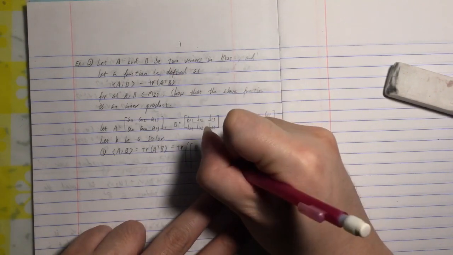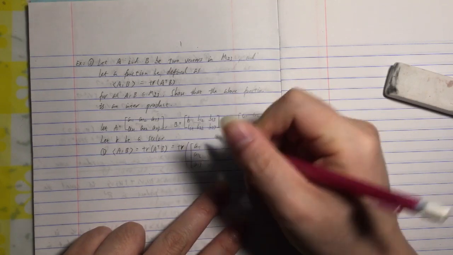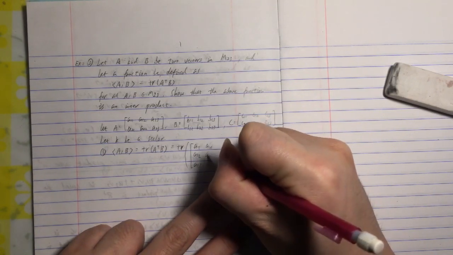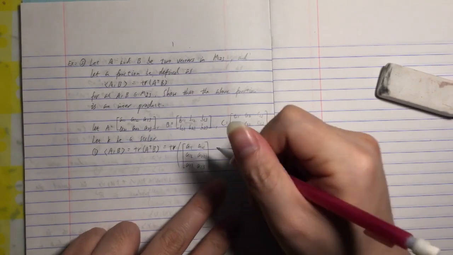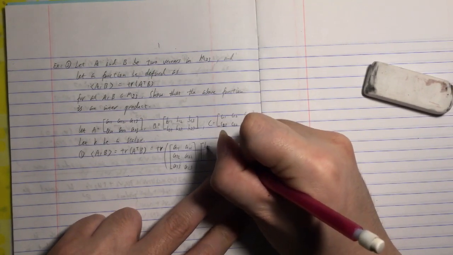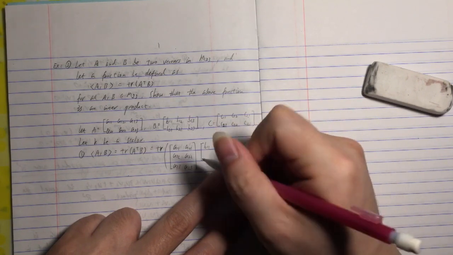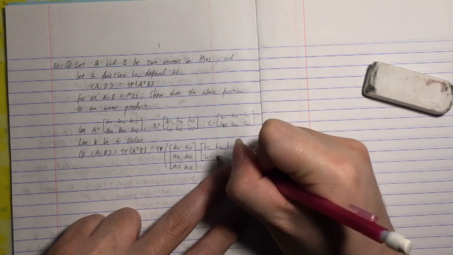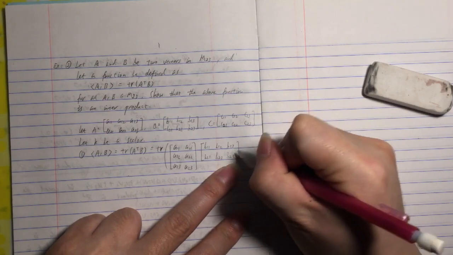So A transpose has A11, A12, A13 in the first column and A21, A22, A23 in the second column, times matrix B, which is B11, B12, B13, B21, B22, B23.